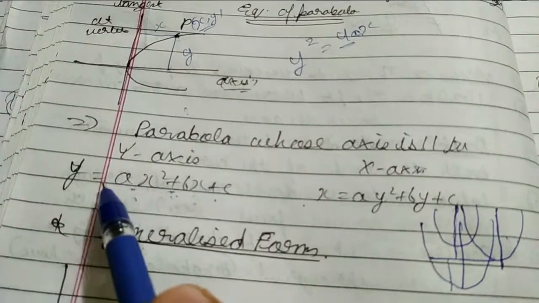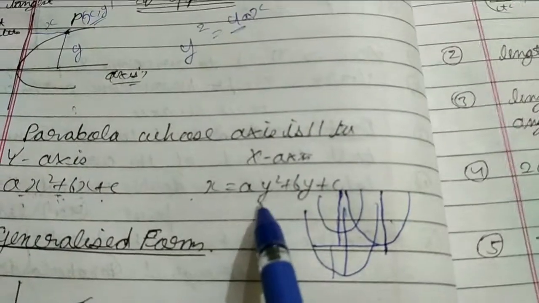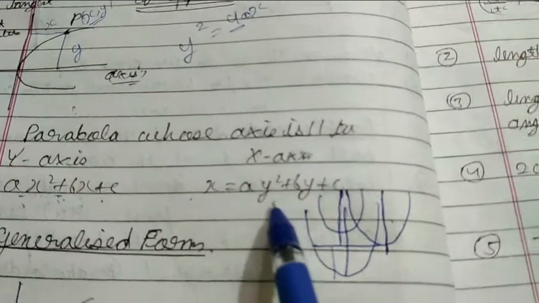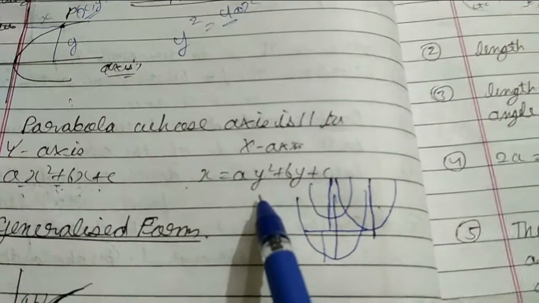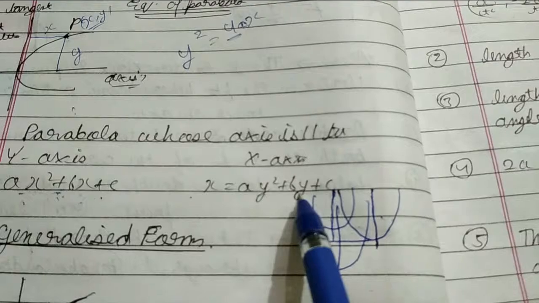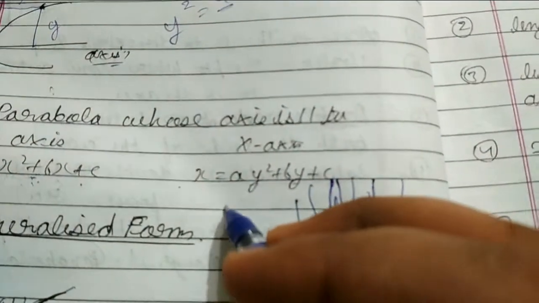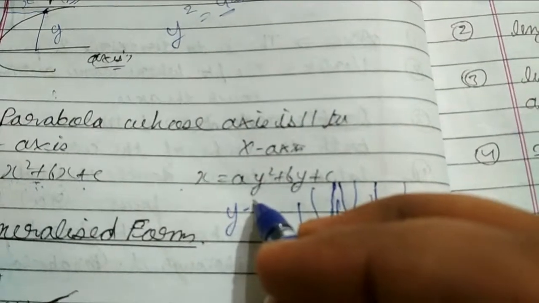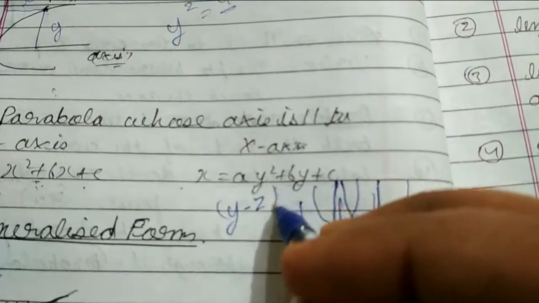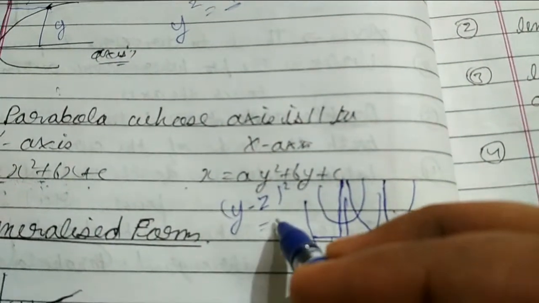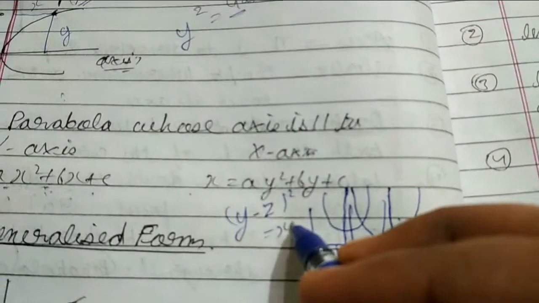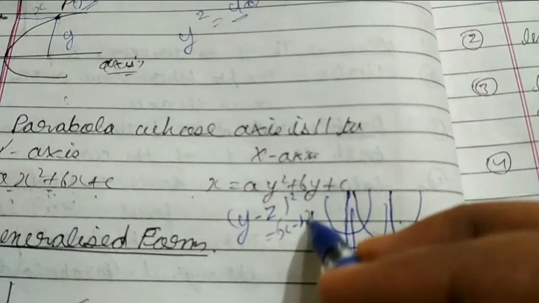Suppose it is given, like the general one we came across, y squared equals 4x, because most students like this sort of equation. Now when we convert it into a whole square form, it must come in the form (y minus k) squared equals 4a times (x minus h), something of that sort.